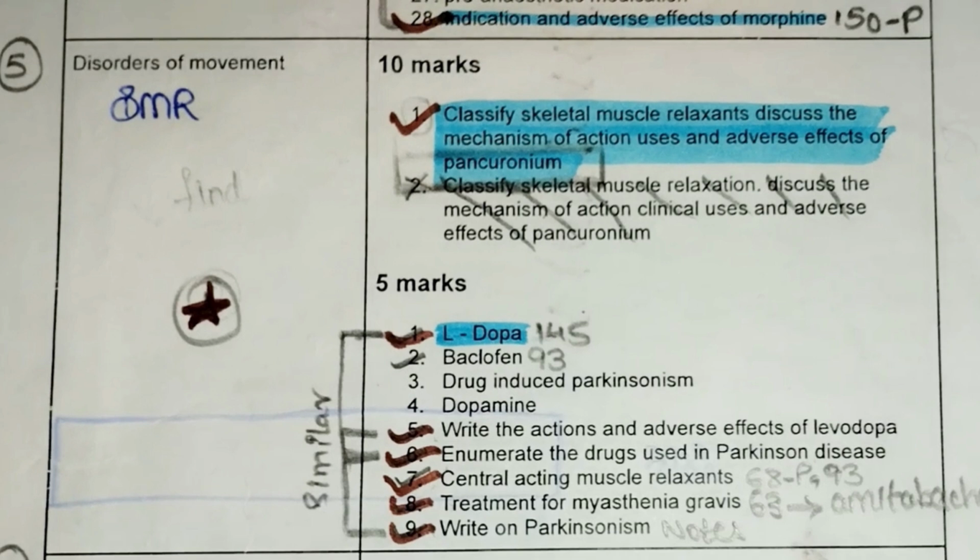First one, L-DOPA, that is levodopa. Second one, baclofen. Third one, drug-induced Parkinsonism. Fourth one, dopamine. Fifth one, write the actions and adverse effects of levodopa. Sixth one, enumerate the drugs used in Parkinson disease.